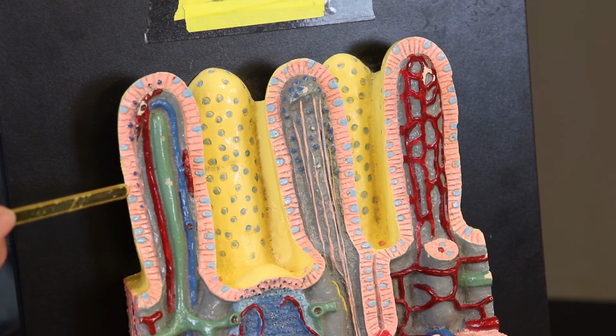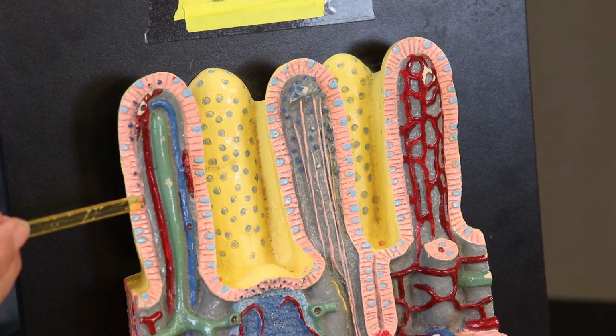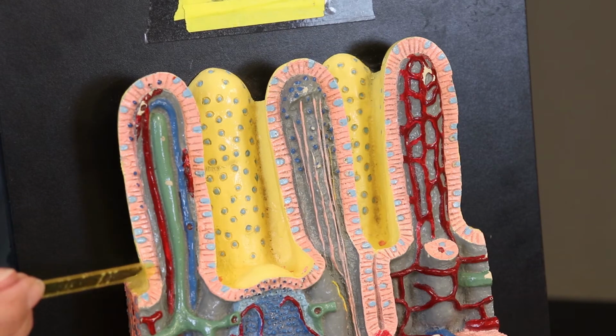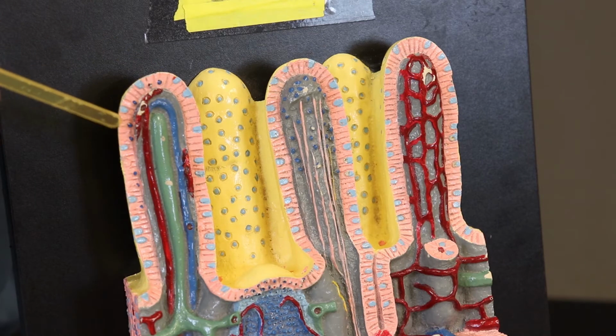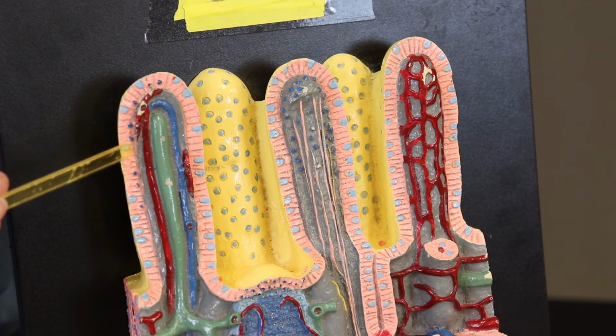Unfortunately, on this model, most of the dark blue nuclei have rubbed off and we can't really see them. There are a few of them shown here, and you can see that they're on the basement membrane side of these long, thin cells.